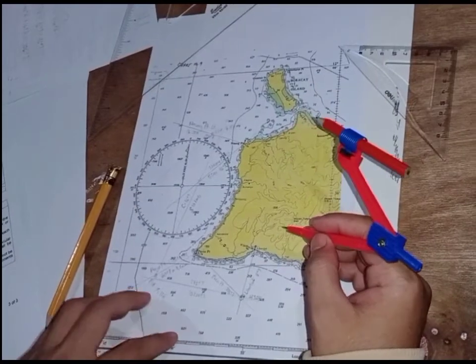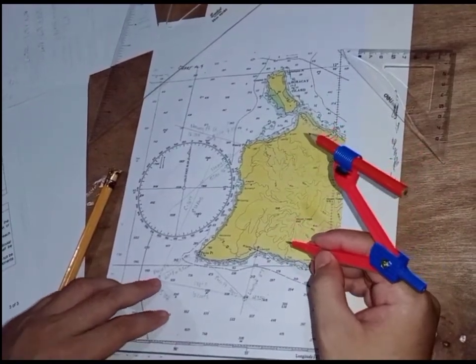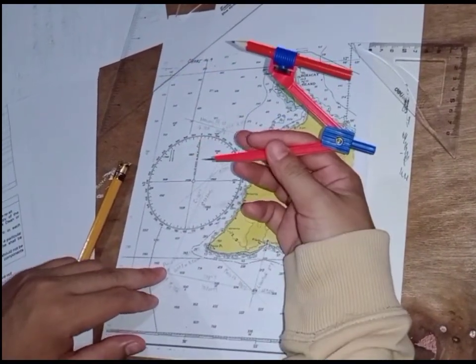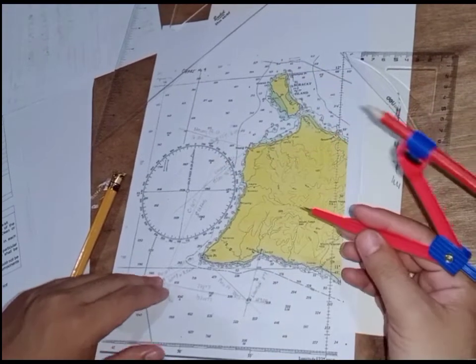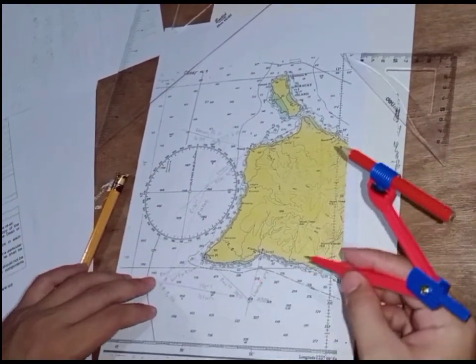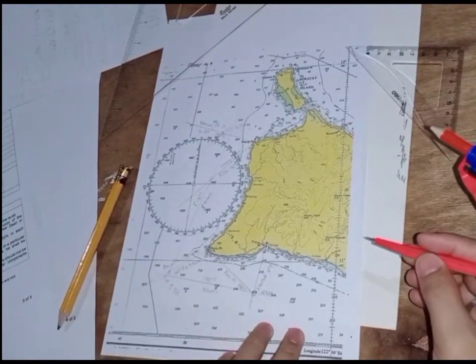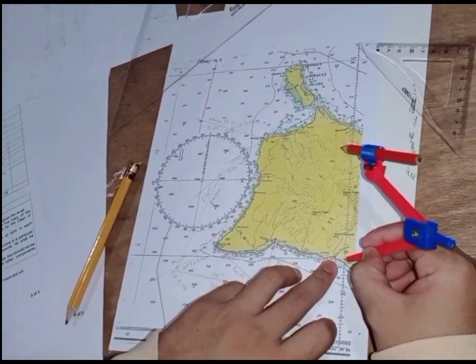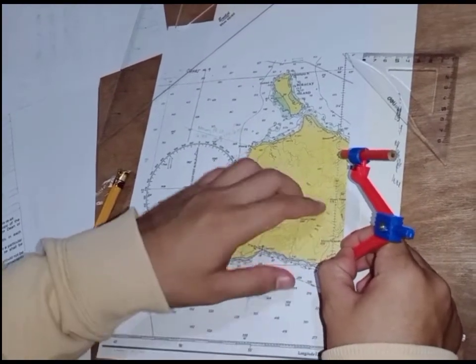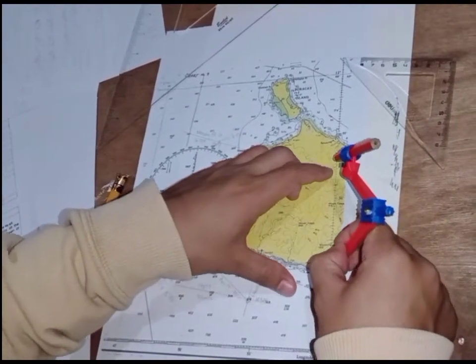Next thing to do is to determine the distance between here and here at 1554 hundred. We will have 7.3 nautical miles. Start right here. 1, 2, 3, 4, 5, 6, 7.